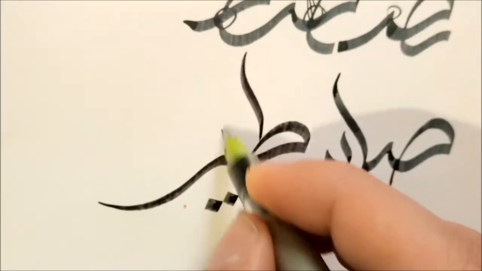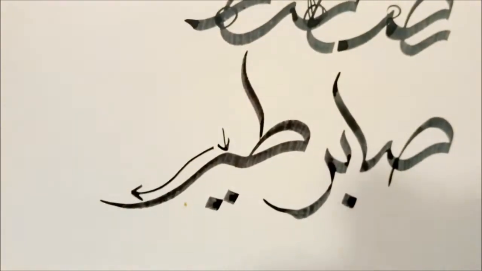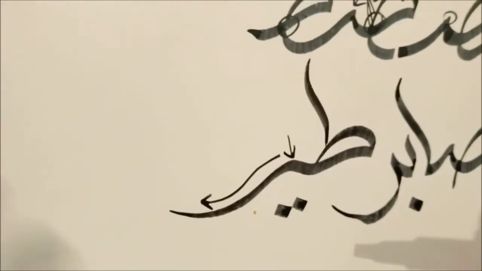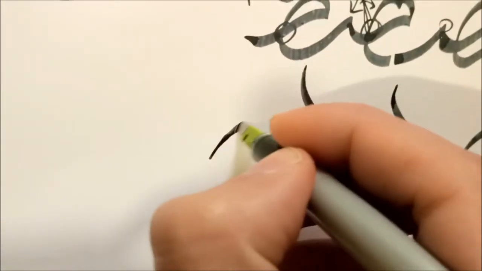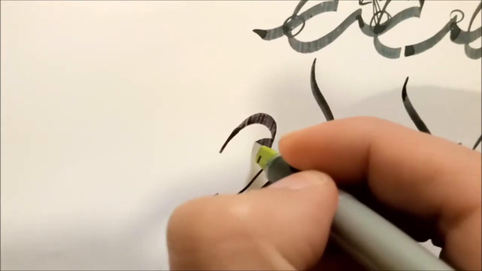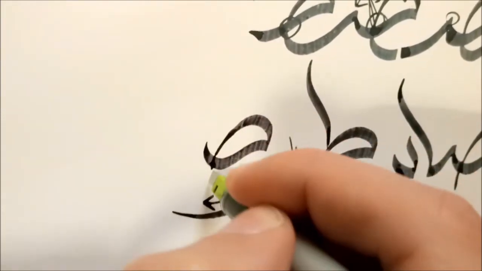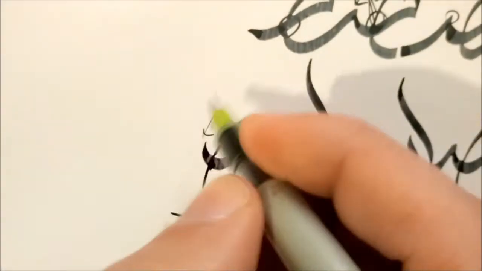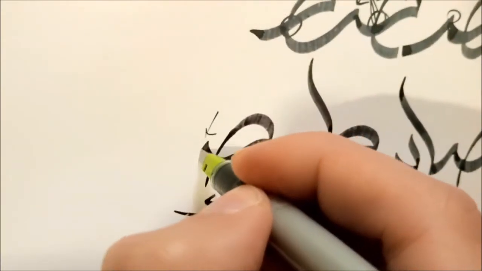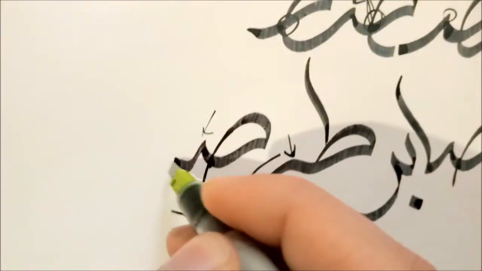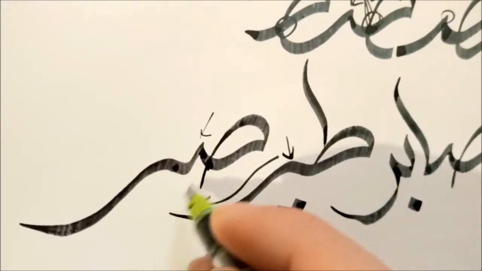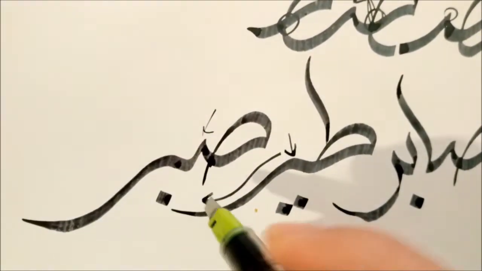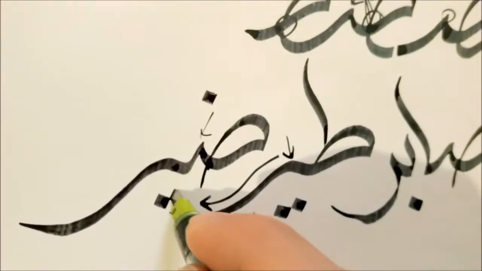This is ta, ya, ra. If you were to write dayr, which means harm, you are going to write sad and add the nabira for the sad here. Then you are going to connect this to the ya, then to a ra. So this would be ضير.